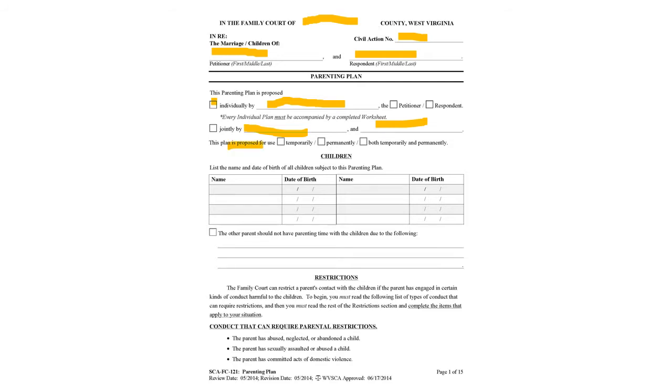Here you will select whether you wish the plan to be temporary, permanent, or both permanent and temporary. Now include your children's names and date of birth. Note that children subject to a parenting plan need to be children who are under the age of 18. If your child is 18 and still in school, you should also include them.